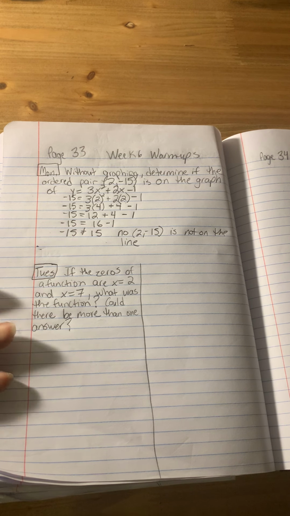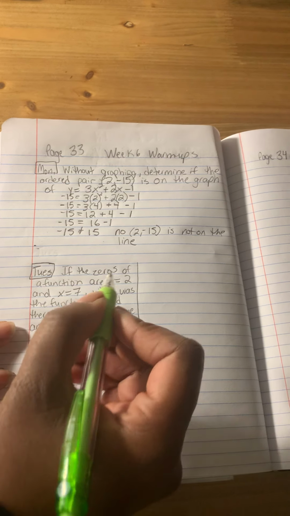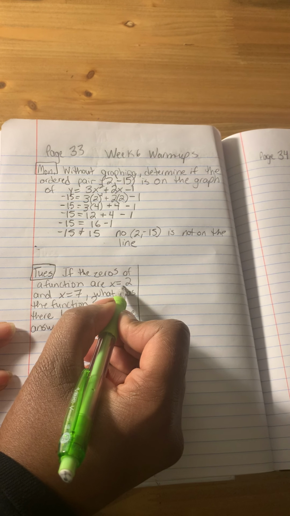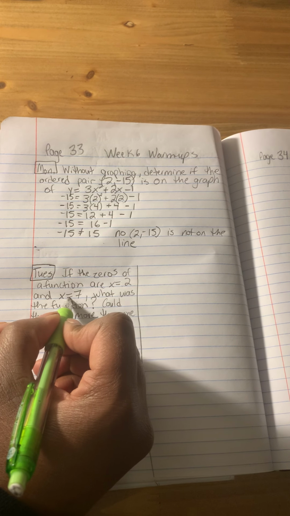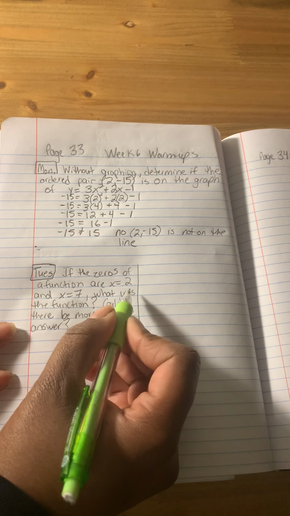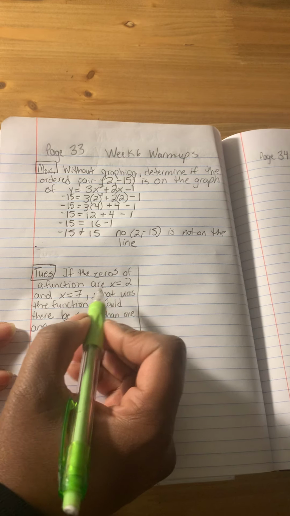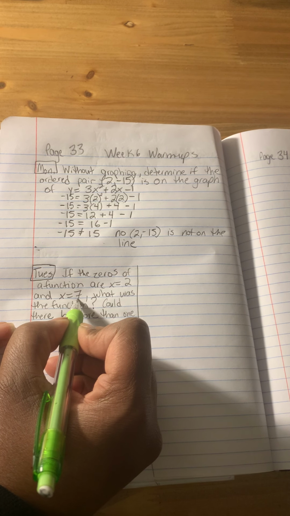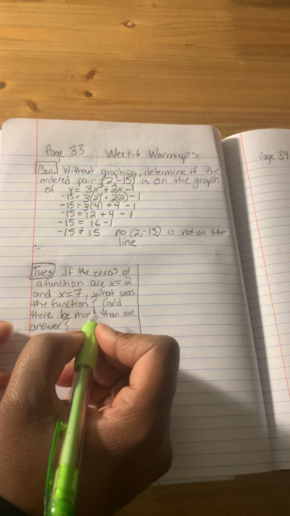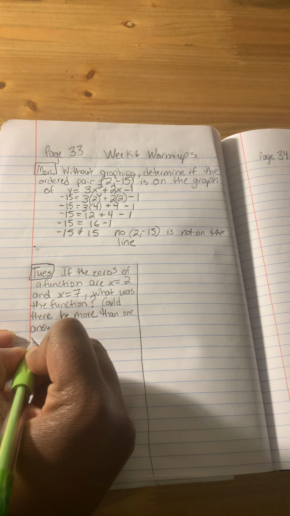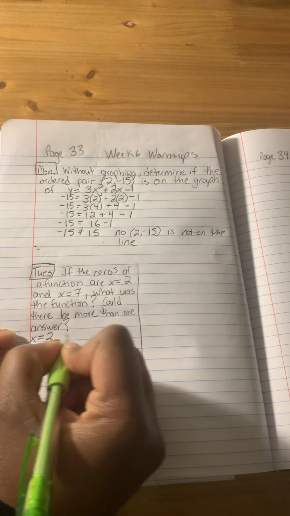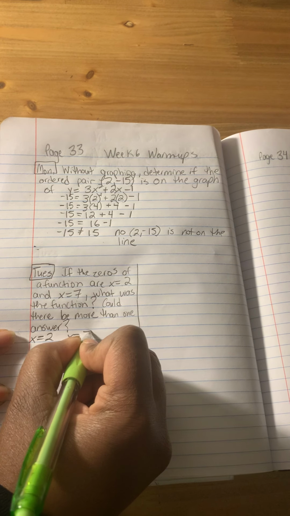All right. So what this means is that your function crossed the x-axis at 2, and it also crossed the x-axis at 7. Okay. So in order to figure out what that equation could have been, we're going to work backwards.